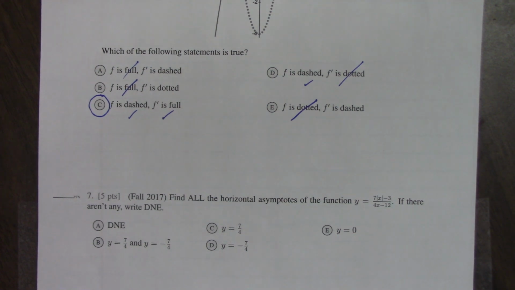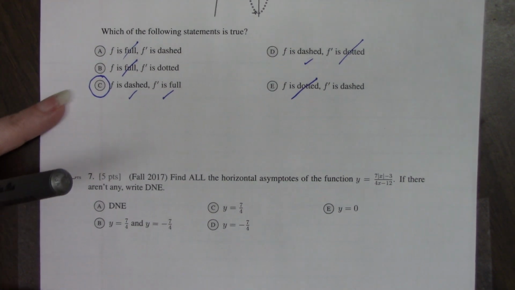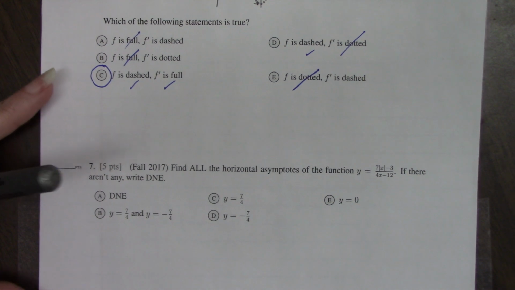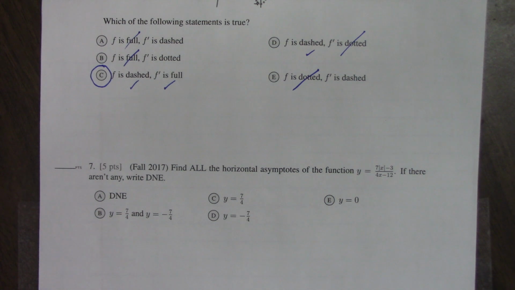Question 7. Find all the horizontal asymptotes of the function y equals 7 times the absolute value of x minus 3 over 4x minus 12. If there aren't any, write D and E. So once again, I would treat all D and E's as a potential red herring. It's highly unlikely that it is D and E. It occasionally happens, but it's much rarer than students think that it is.